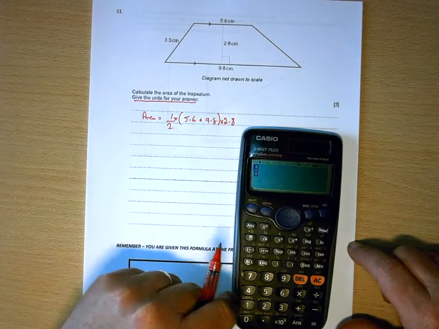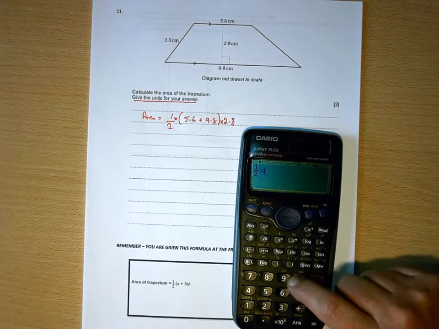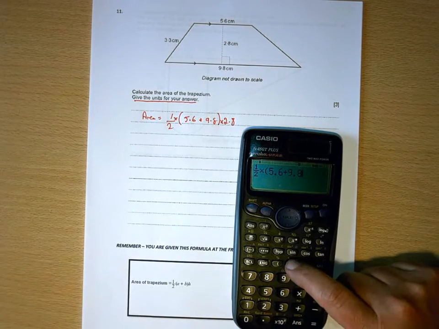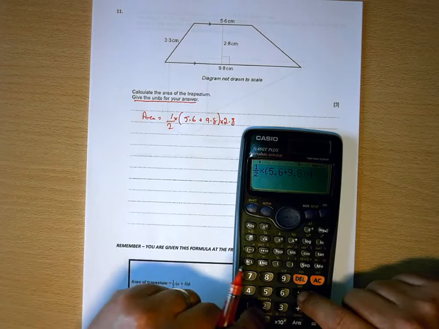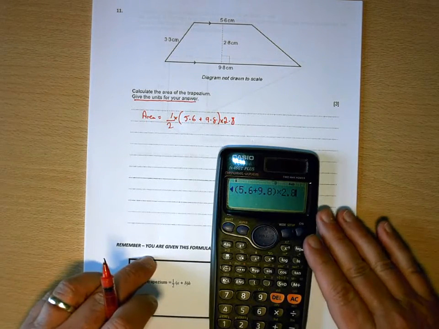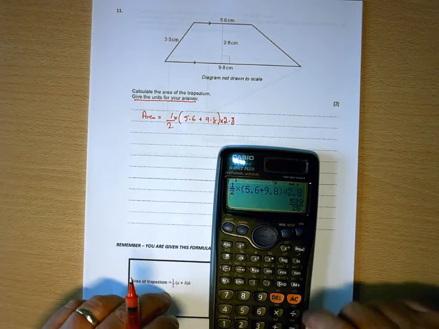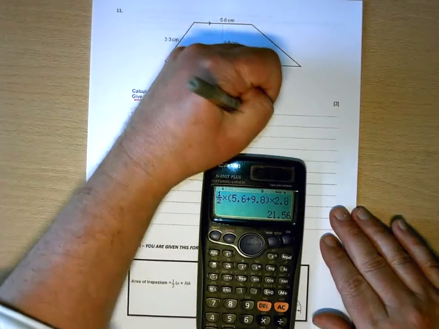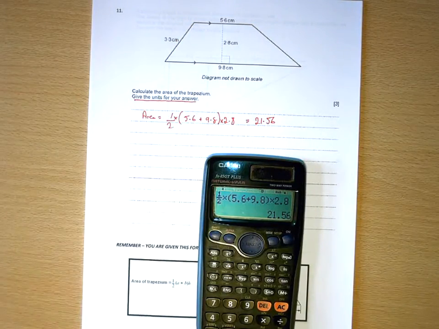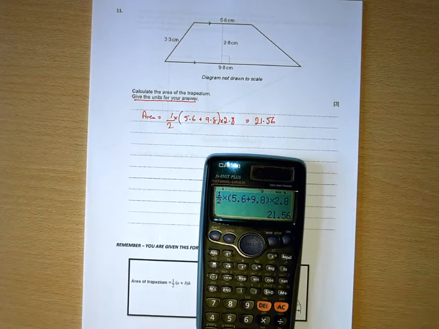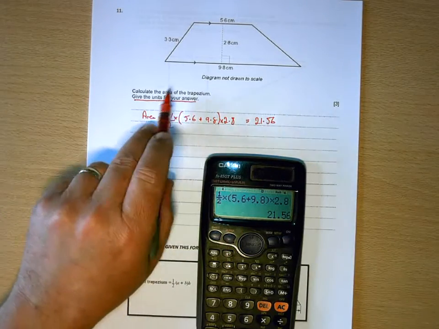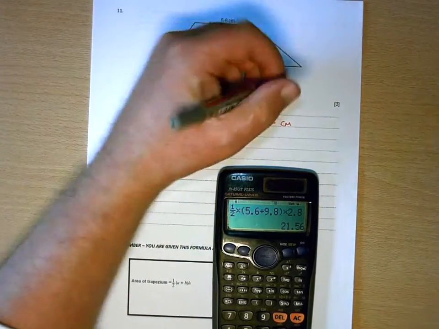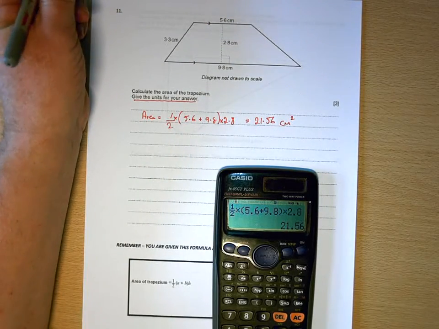So we've got a half times, open bracket, 5.6 plus 9.8, close bracket, times 2.8. So it's written exactly as we see it, and turn it into a decimal, and we get 21.56. That answer is only worth 2 marks. In order to get the third mark, you need the units for your answer. We're in centimeters, but we're area, so we have to have square centimeters.